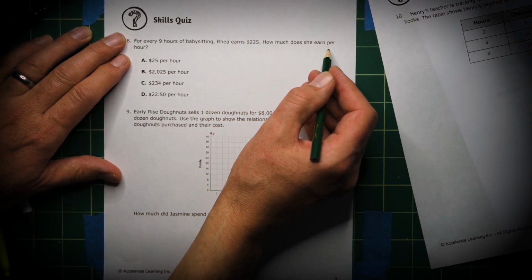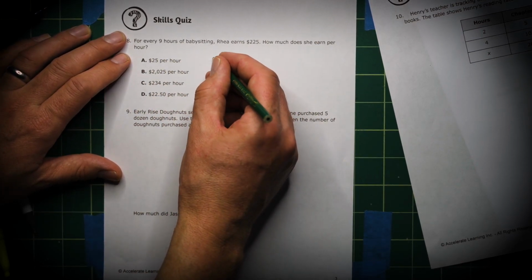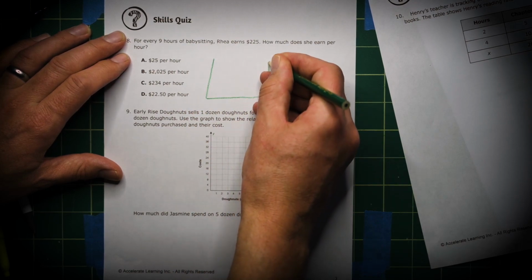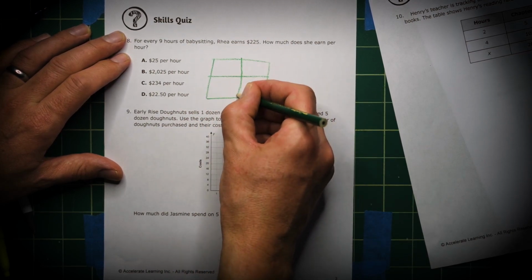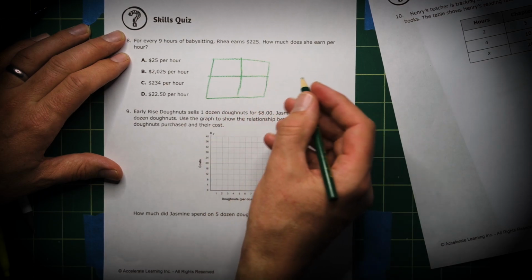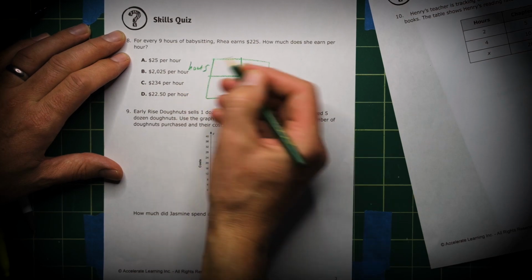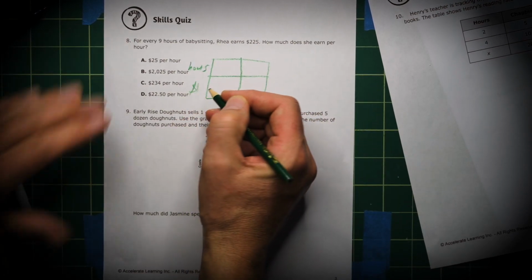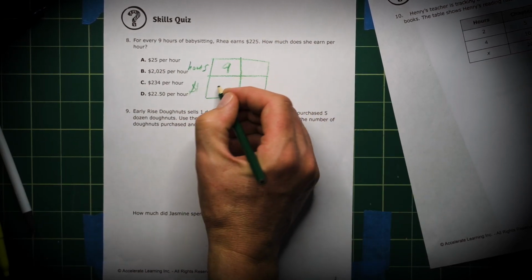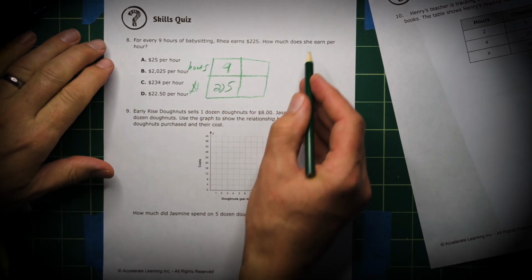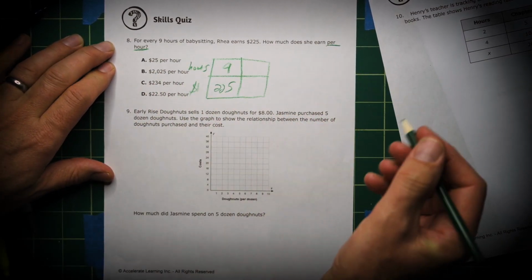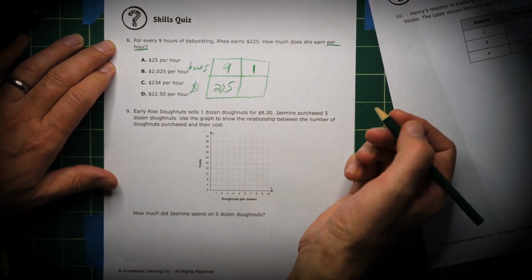How much does she earn per hour? Okay, let's get a table going here. So for a table, we have hours, and then we have dollars. 9 hours, we get $225. How much does she make in 1 hour? That's what we have to do.